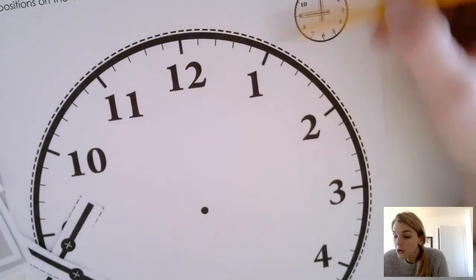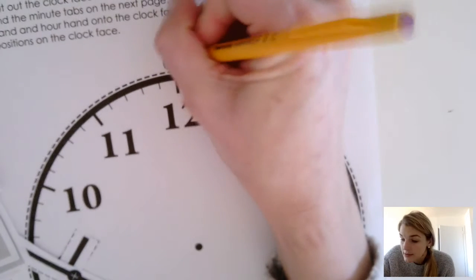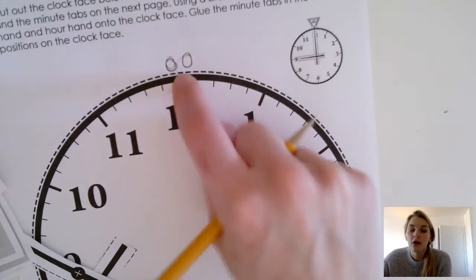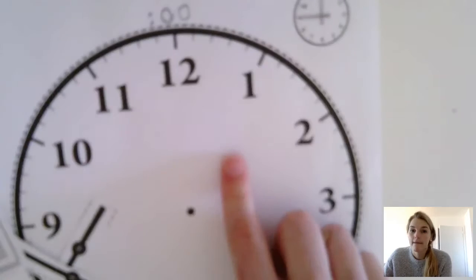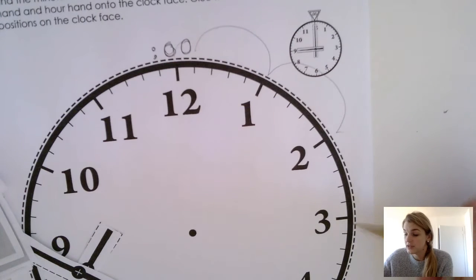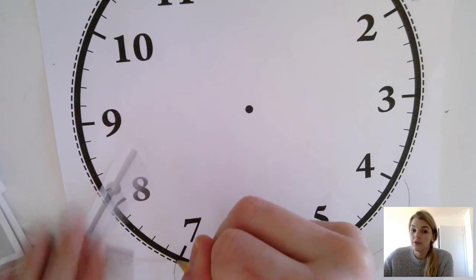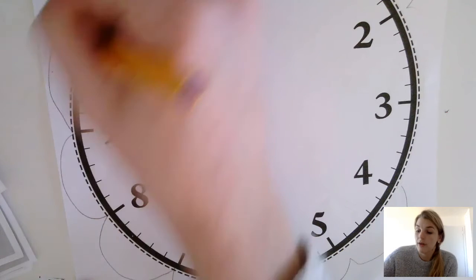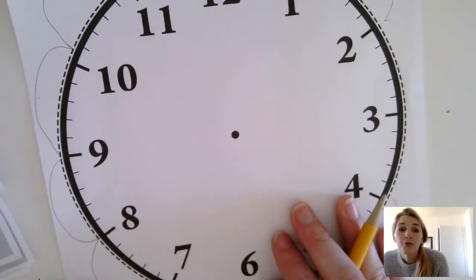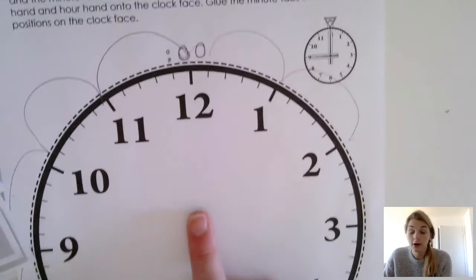So you know that when you're counting by fives, you start with the 12 because this is also known as 0, 1 o'clock, 2 o'clock, 3 o'clock, 4 o'clock. This would be 0 minutes. Then we'd get to 5, 10, 15, 20, 25, 30, 35, 40, 45, 50, 55, and then back to 0 minutes.